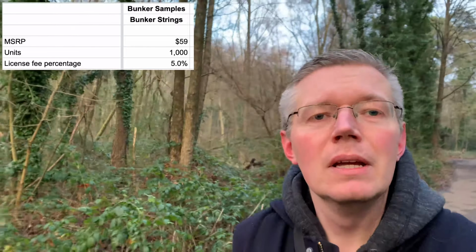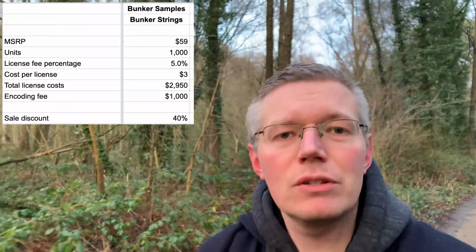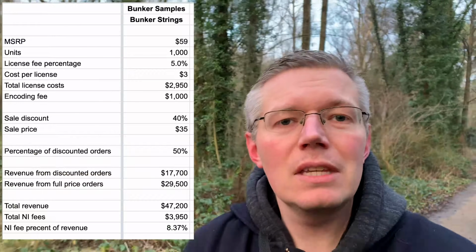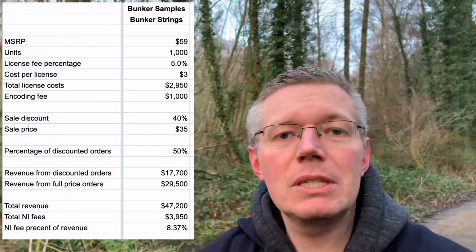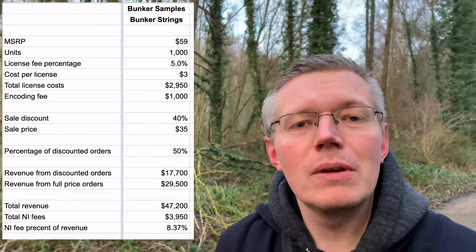Let's make up another number. Let's say that they sell 1,000 copies of this library. So again, we run through the revenues, look at that discounts, and you can see that this time we're getting into about 8% of that revenue going to Native Instruments. And also for an independent developer who's selling products at this sort of fee, it can be quite a lot of overhead just dealing with all those license keys and handing them out and managing them.